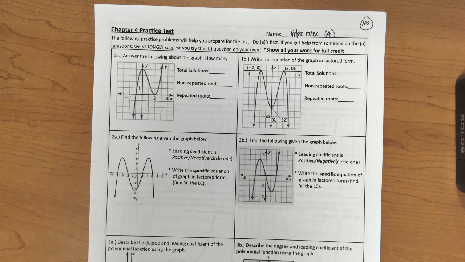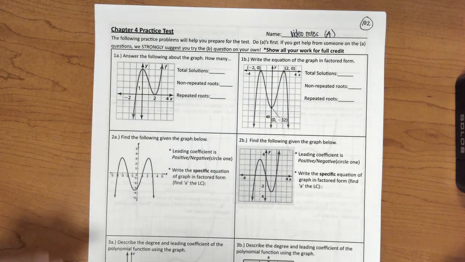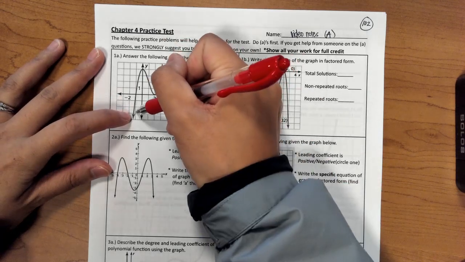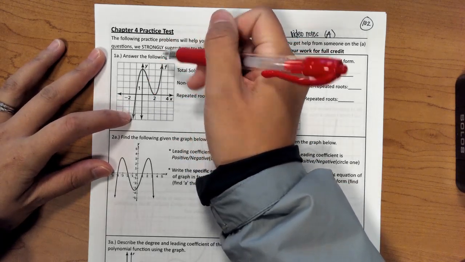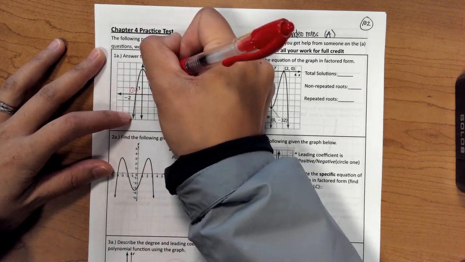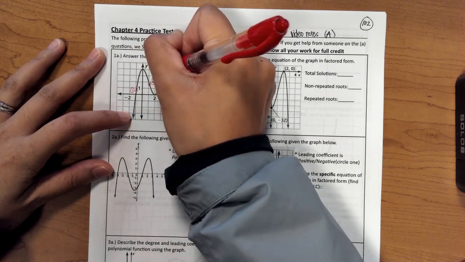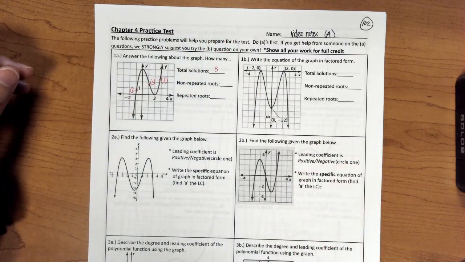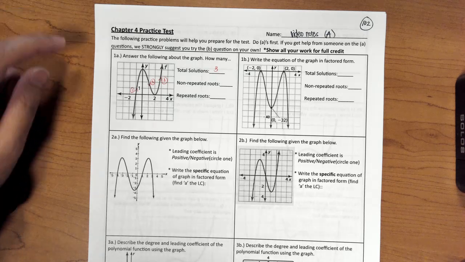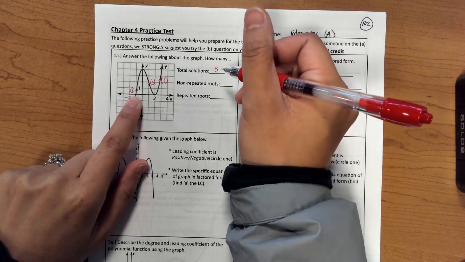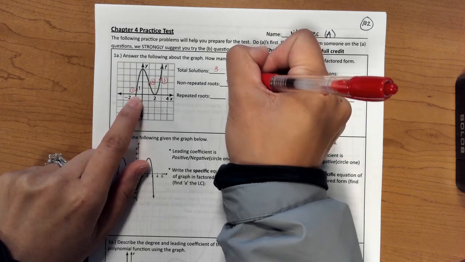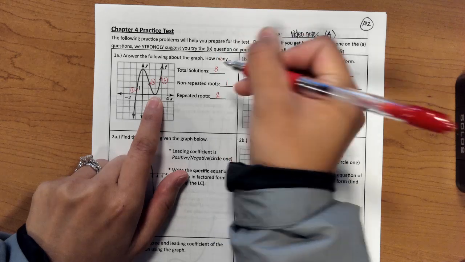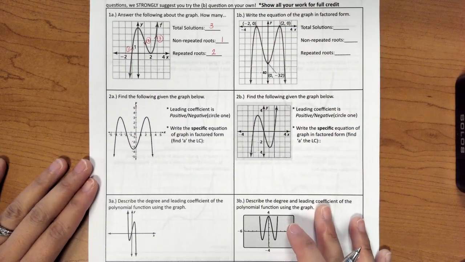So for 1A, how many solutions or total solutions are there? Well, hopefully you remember it has to do with the number of ups and downs. So we're going up 1, down 1, up again, right? So this is 1 solution, down, this is 2, and then up, this is 3. 3 total solutions. Non-repeated roots is solutions that are not repeated. Okay, so there's 1 of them, and then this one is a repeated root, so there's 2 of those. Okay, so those add up to 3. Let's take a look and keep going.